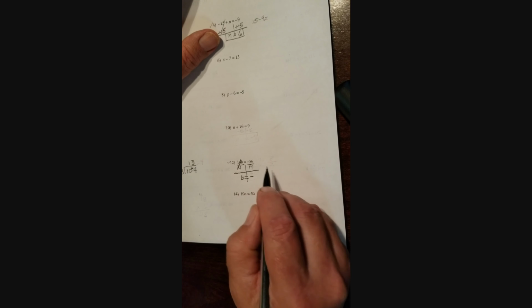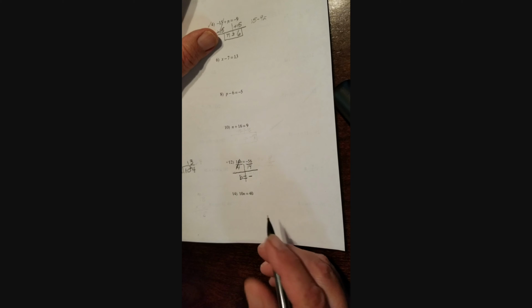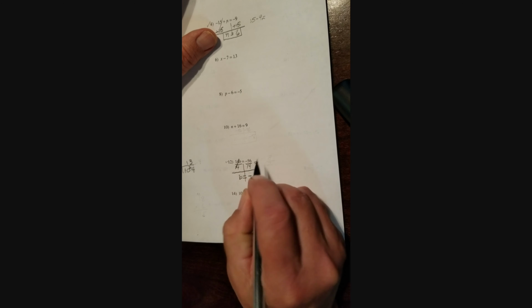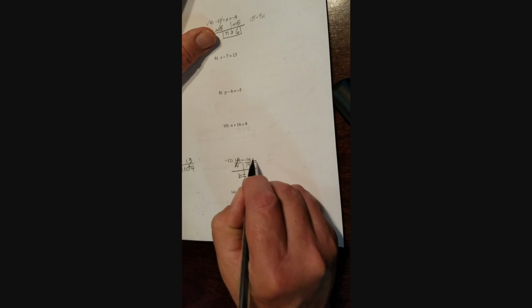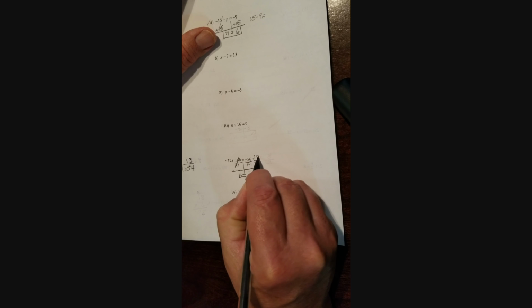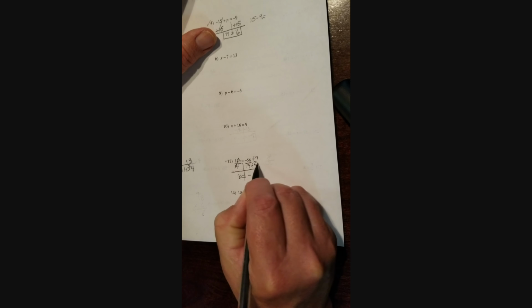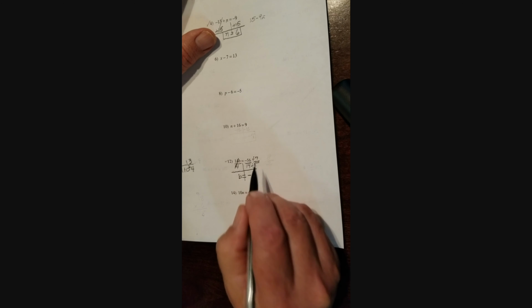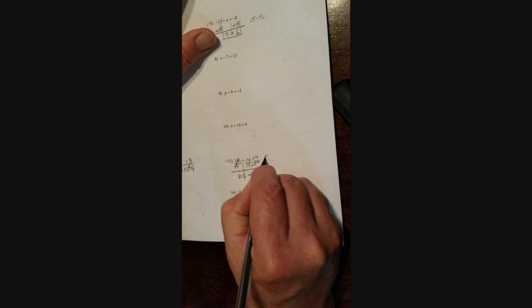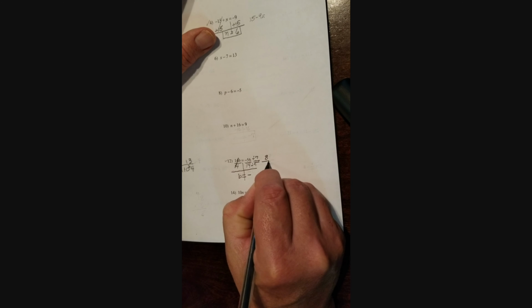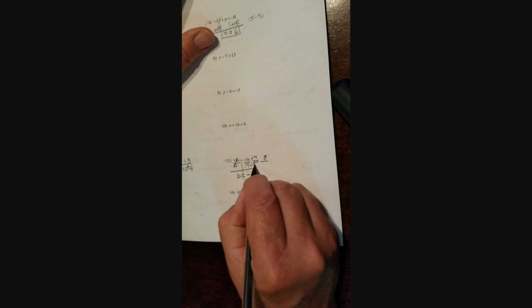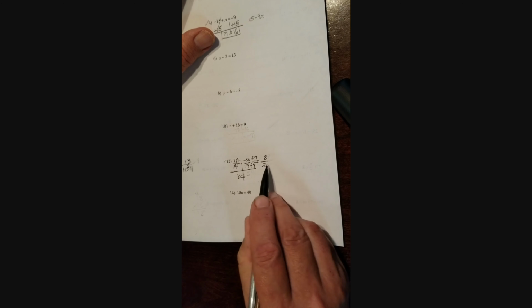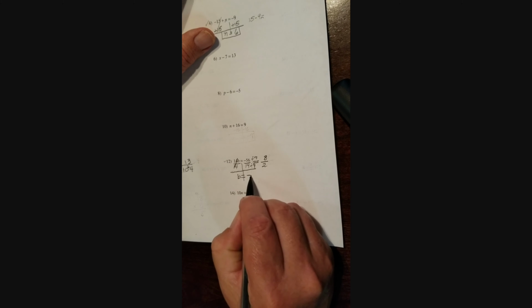Now, what goes into 14 and 56? Well, let's see. 7 does. So let's divide this by 7 and divide this by 7. And so 56 divided by 7 is 8. 7 times 8 is 56. And 14 divided by 7 is 2. So 8 divided by 2 is 4, so negative 4.